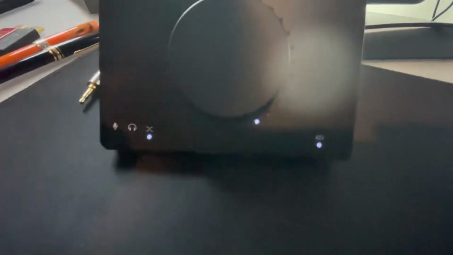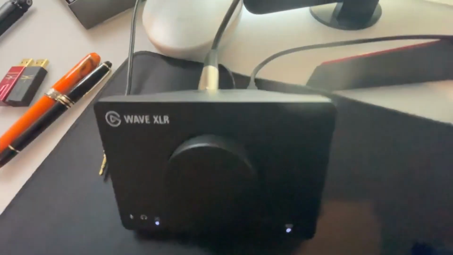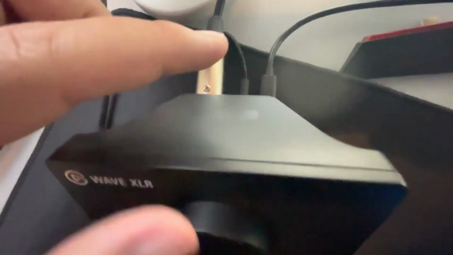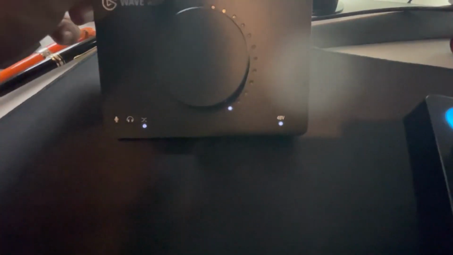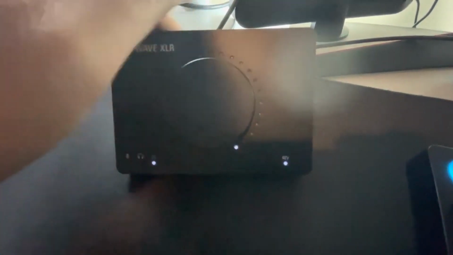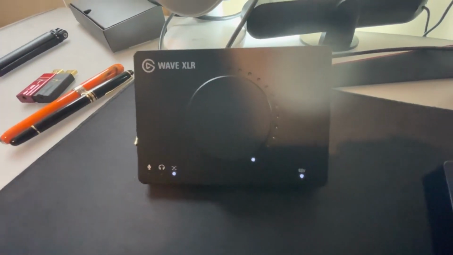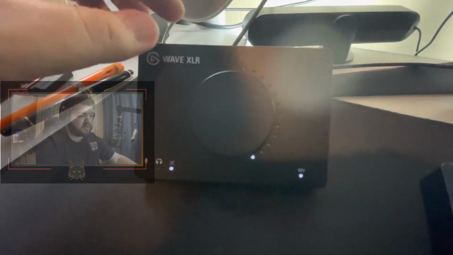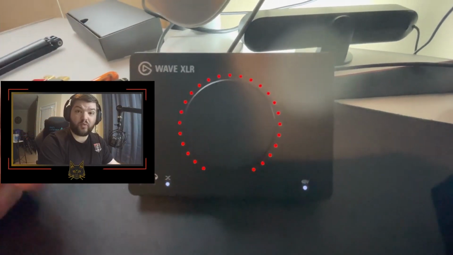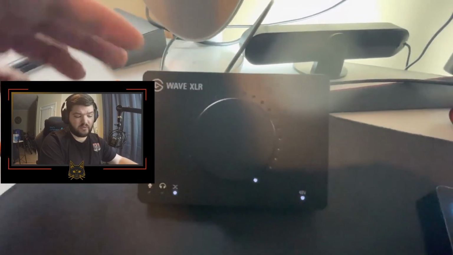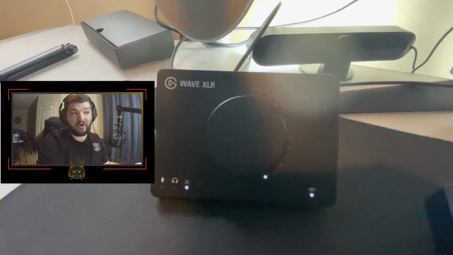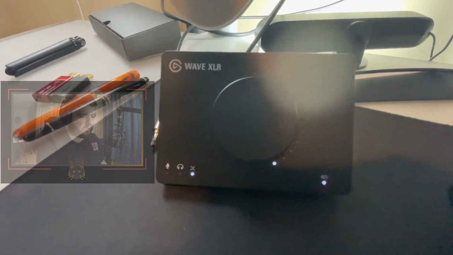Now, the other thing we have on this top part is a little mute tactile button. So I can just tap it and it'll turn red. Essentially, you won't hear me talking anymore. So I'm going to have a second camera here. Hopefully that worked. You didn't hear me when I muted it.